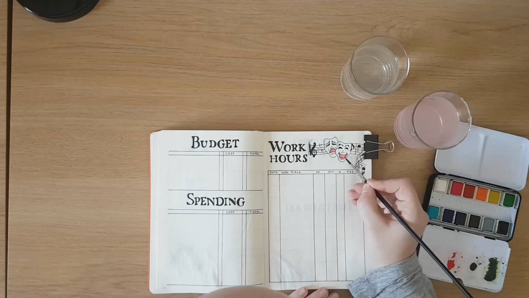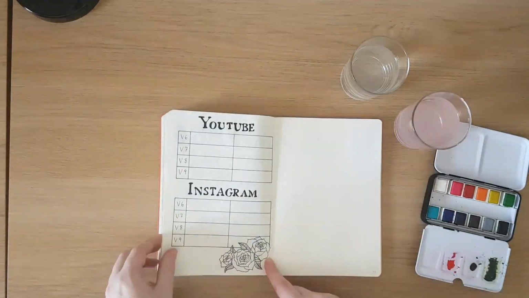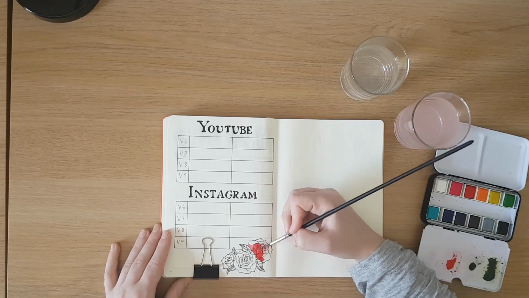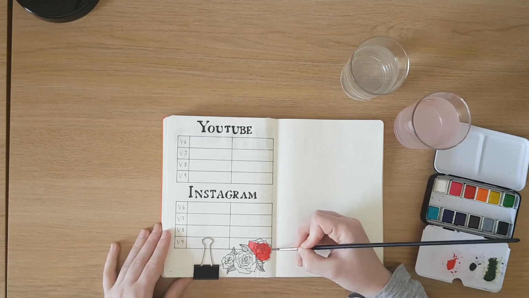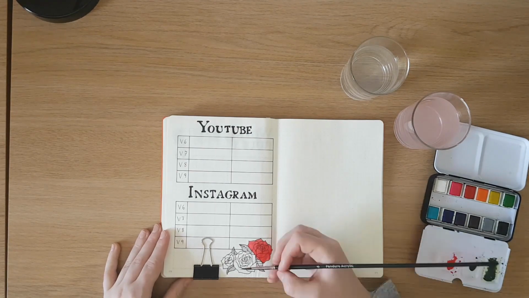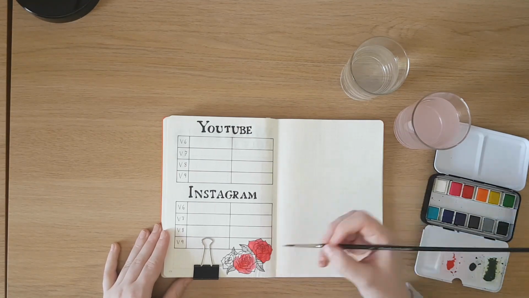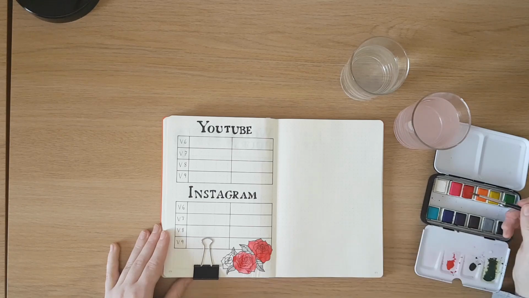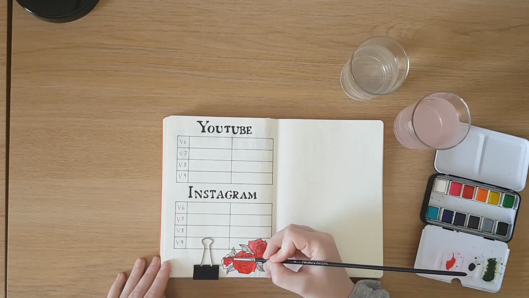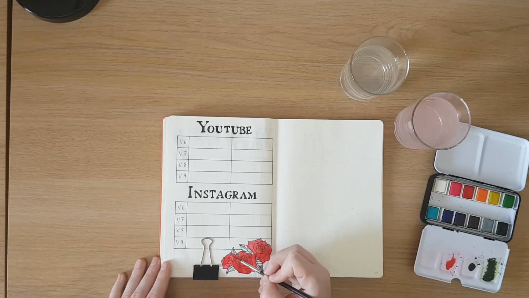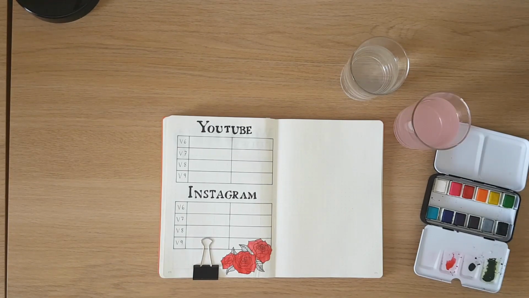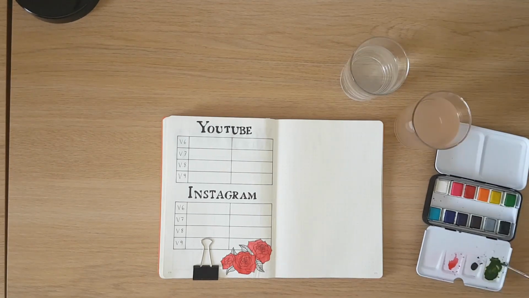Waited for it to dry. And then I went over to the last of the roses. And you've seen how I do it. I just fill it in. Nothing really special there. And after this, I'm actually done. So, yeah. Filling in those roses. And filling in those leaves in just a second. Yes, there we go.